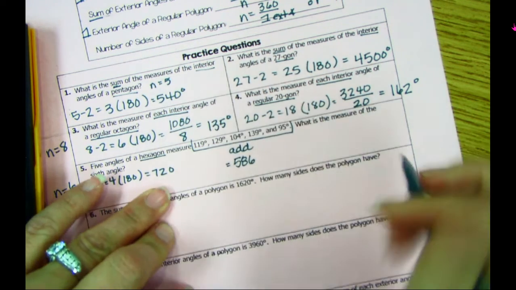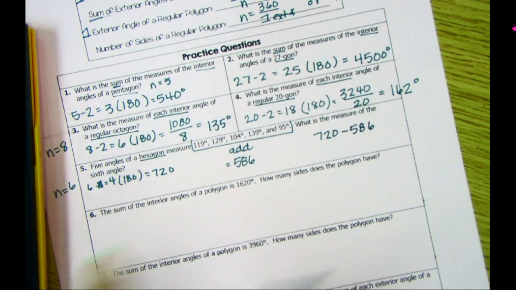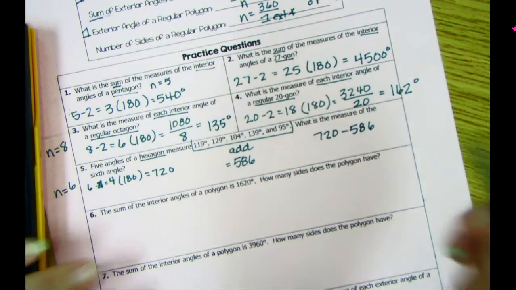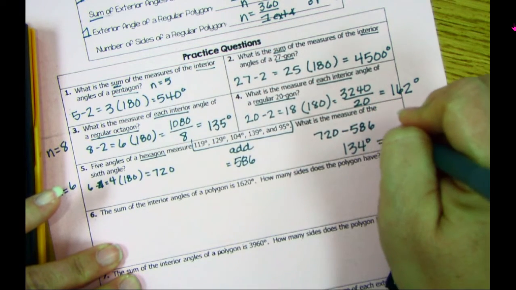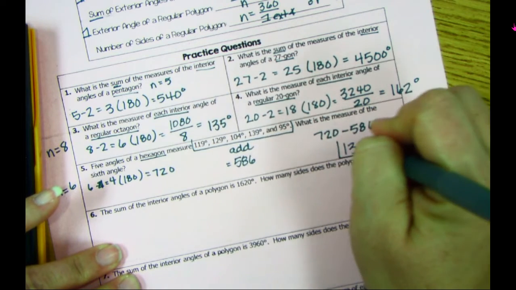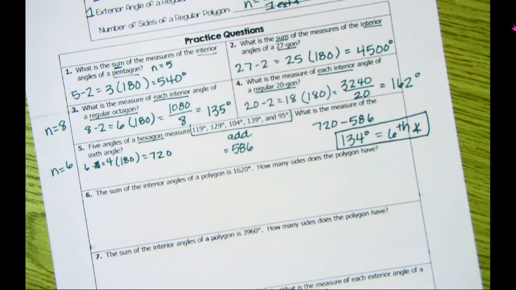So 720 minus 586 is 134. That means the sixth angle is 134 degrees. So it's exactly the same way as you do a triangle. It's just you have more angles, you have more degrees.